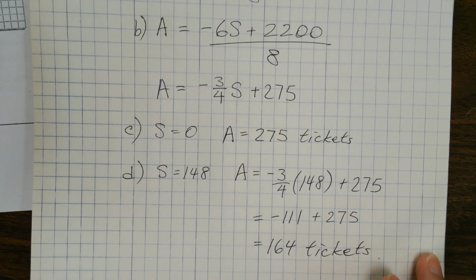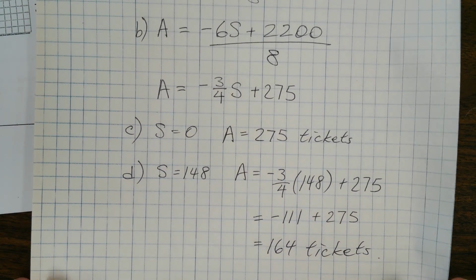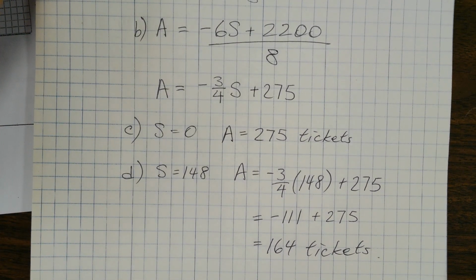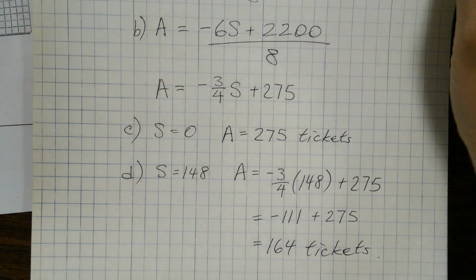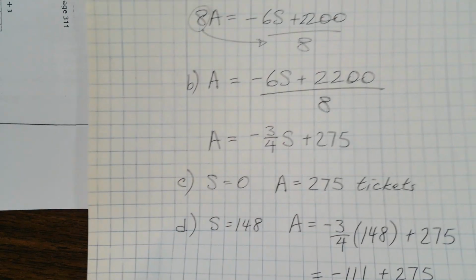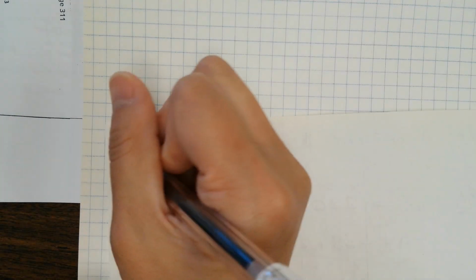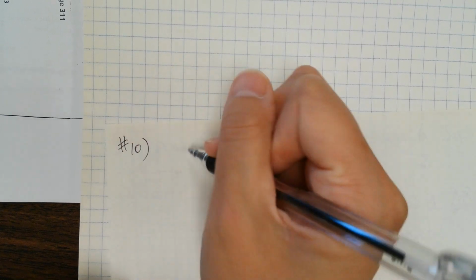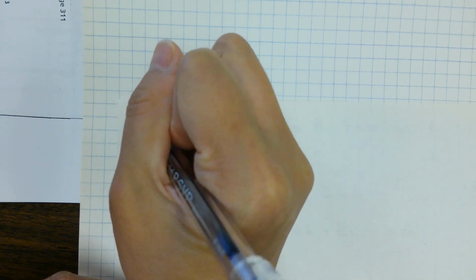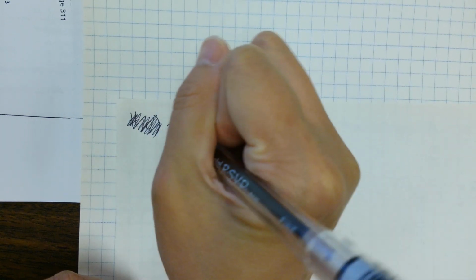Okay, any question on number 9? Okay, how many of you got number 9 correct? Good. Okay, number 10, determine the equation of the line that passes through the points. Okay, so number 10 we did a whole lot of. So I'm actually going to skip to number 11 because number 11 does the same thing.